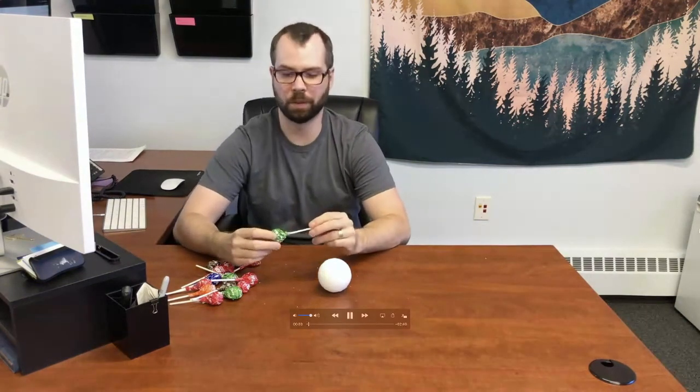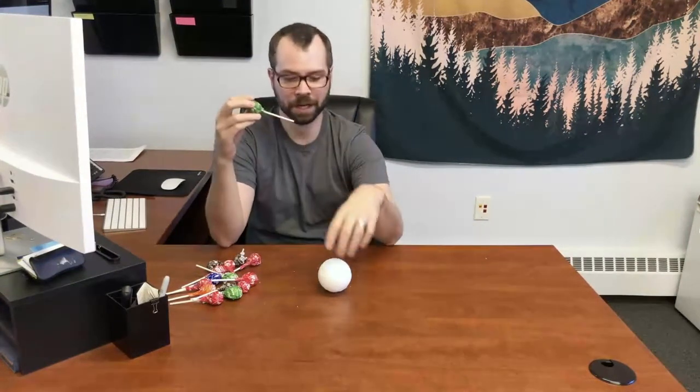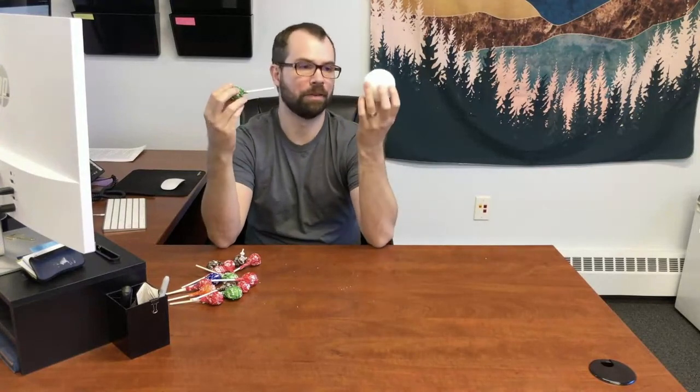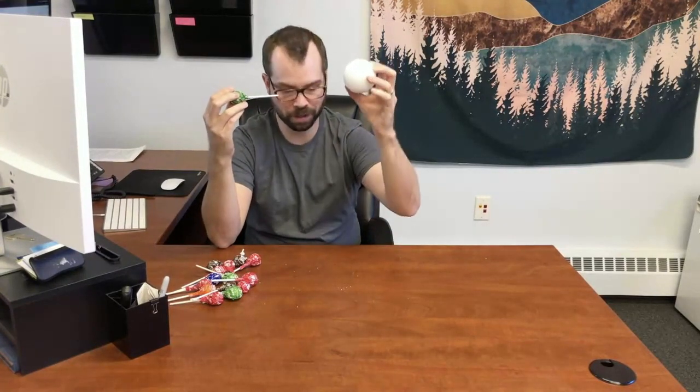We're going to do a basic overview of how surfactants work. Surfactants are the number one active ingredients in most of our cleaning products, especially our all-purpose cleaner, our bathroom cleaner, our degreaser, all heavily rely on surfactants. And we're going to pretend this styrofoam ball is a glob of grease on a table, and we're going to pretend this lollipop is a surfactant.